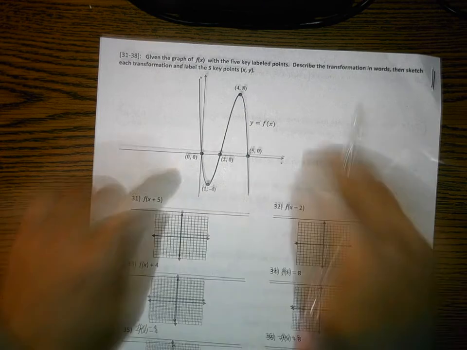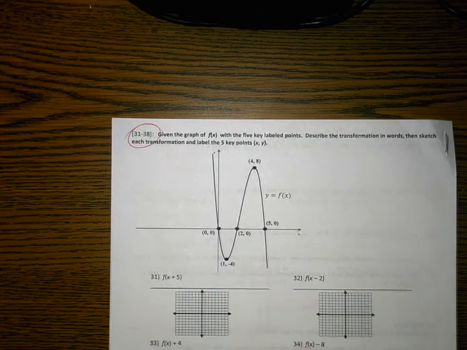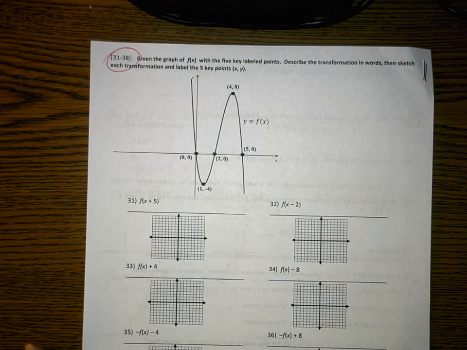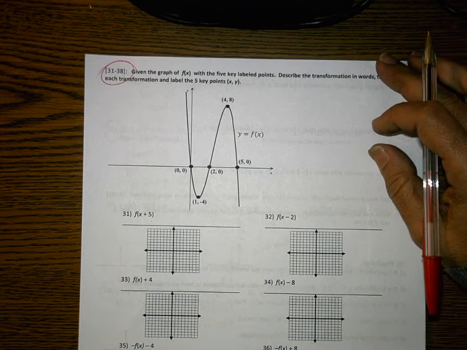I want someone to please remind me if you have any questions to work on this question right here. It's super important. You will definitely see this type of shifting transformation on the test. All right. Good luck. We'll have a good review on all this again in class.